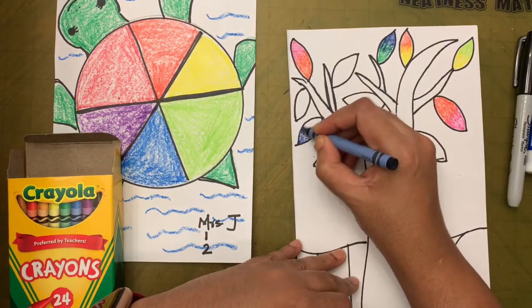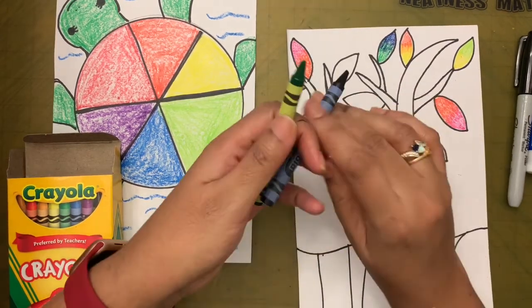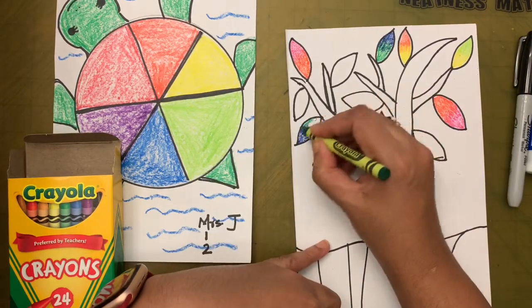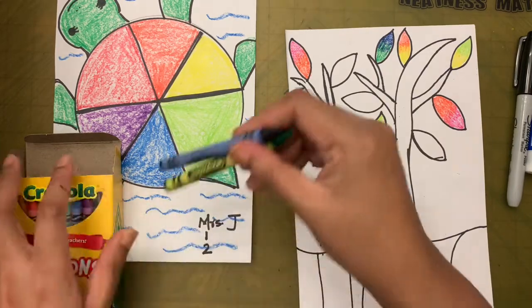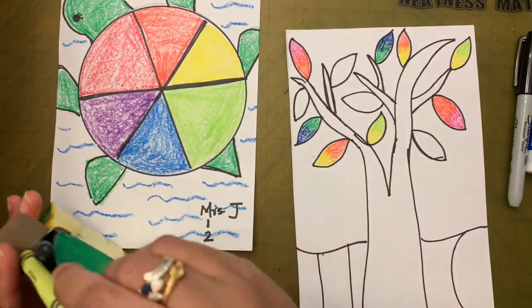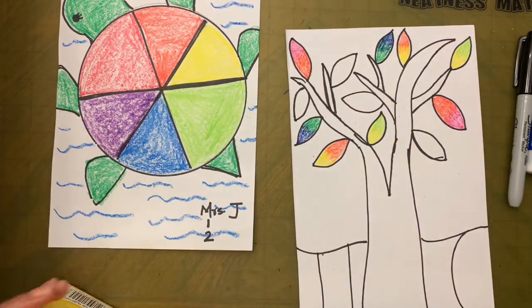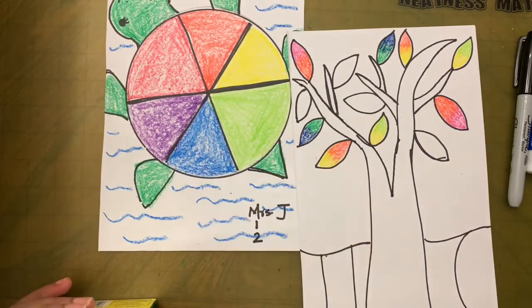Blue and green. So next, what will go well together with blue and purple?